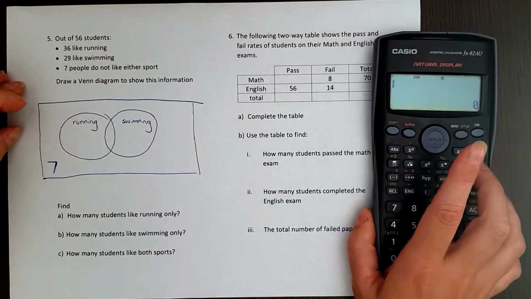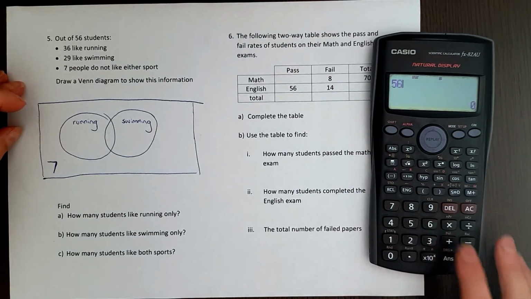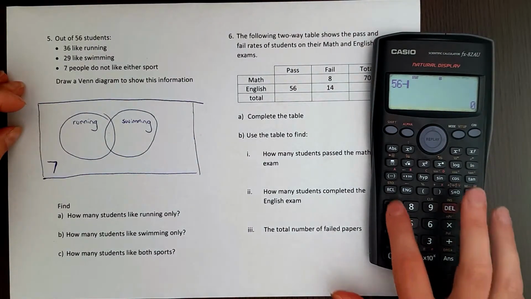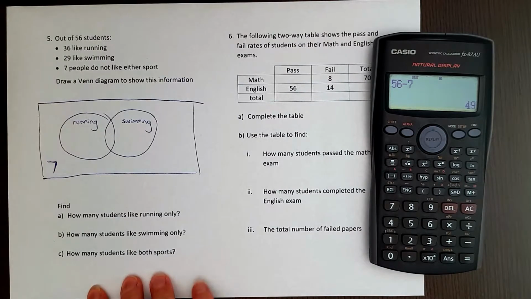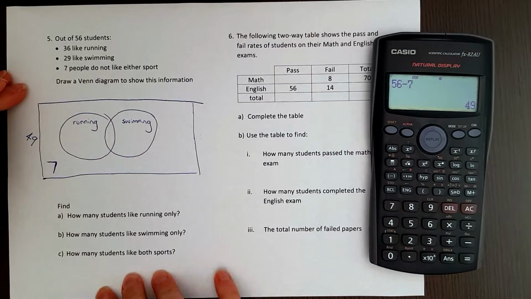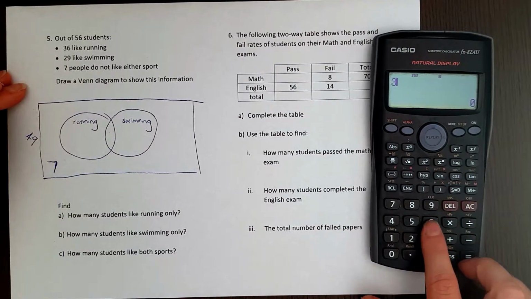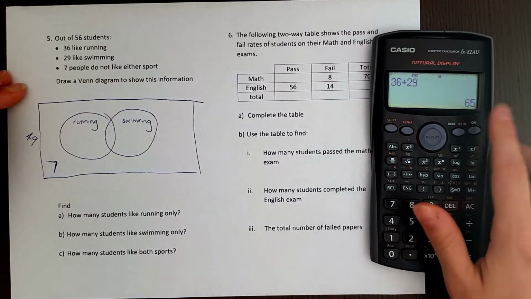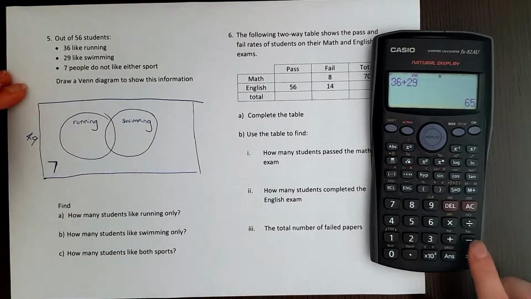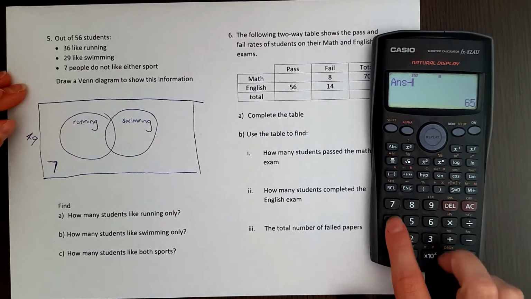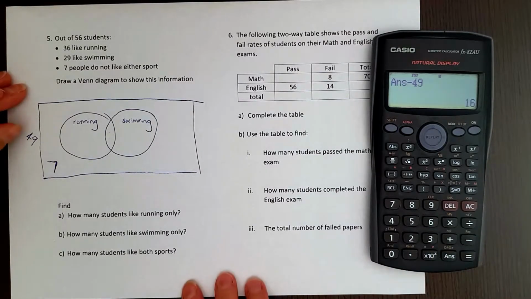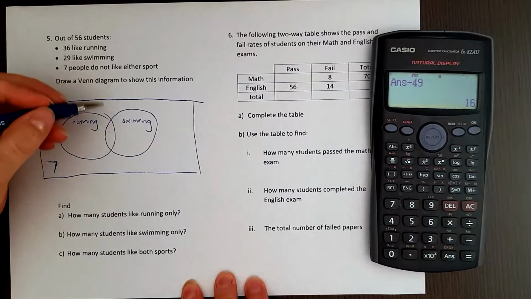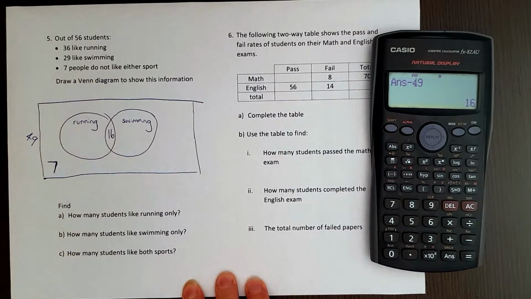So what we do is, if we had 56 students to start with, I'm going to take away the 7 that we know don't like either sport. So there's 49 students that are going to be in these circles here. But if we add together 36 plus 29, we have a much bigger number. We have 65. So if we take away the 49 that we need, that means that we have an overlap of 16 students that must like both sports.